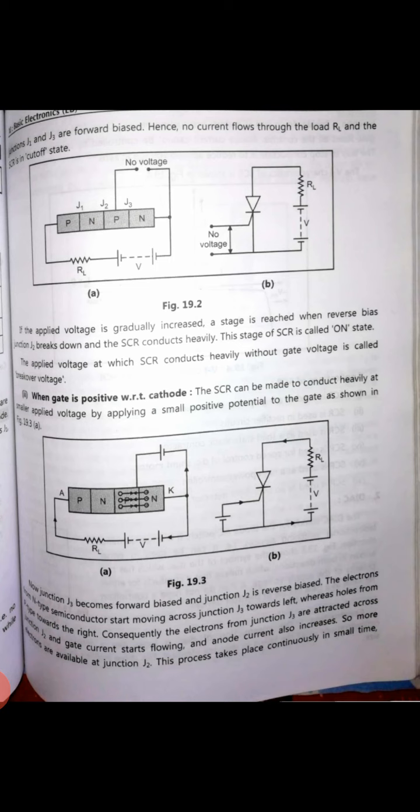Second condition, when gate is positive with respect to cathode. The SCR can be made to conduct heavily at a smaller applied voltage by applying a small positive potential to the gate, as shown in the figure below. Now junction J3 becomes forward biased and junction J2 is reverse biased.